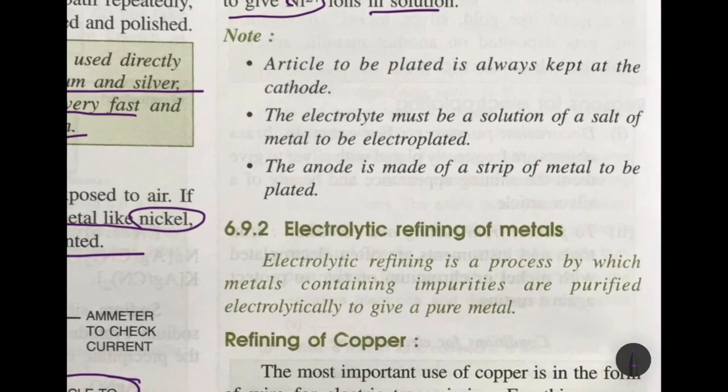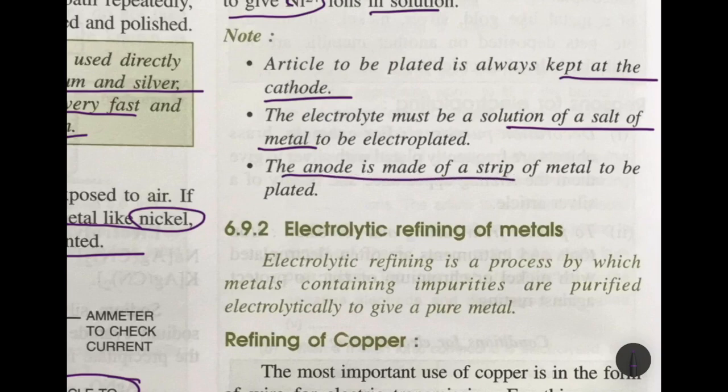And please keep in mind, I've already told you also, the article to be plated is always kept at the cathode. The electrolyte must be a solution of the salt of the metal to be electroplated. We saw both in the case of electroplating with nickel and electroplating with silver, how the electrolyte contains silver ions as well as nickel ions. So the anode is made of the strip of the metal to be plated. This is very, very important. These 3 points you must never forget when we are talking about electroplating.